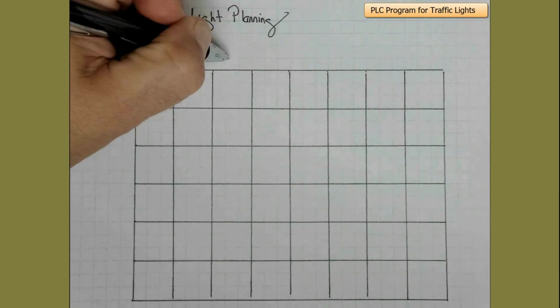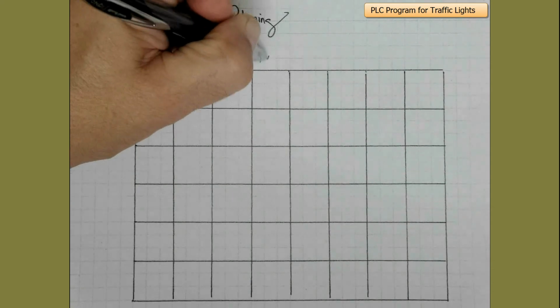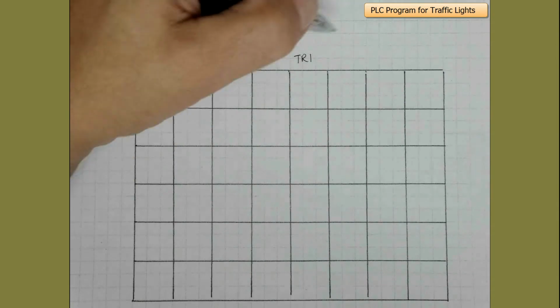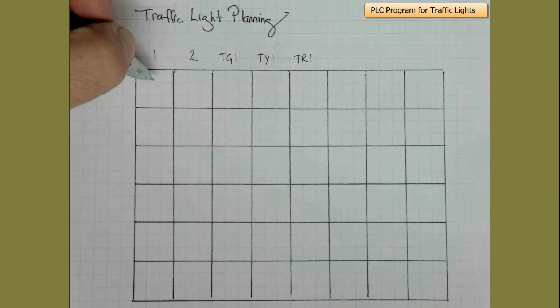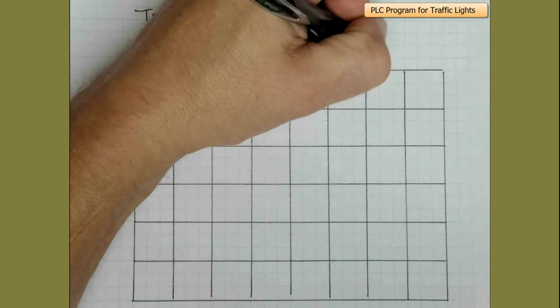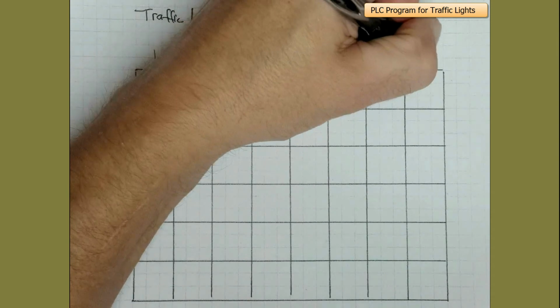So across the top here, I'm going to write timer for green light 1, timer for yellow light 1, and timer for red light 1. I'm going to do the same thing for number 2. Timer for green light 2, timer for yellow light 2, and timer for red light 2.